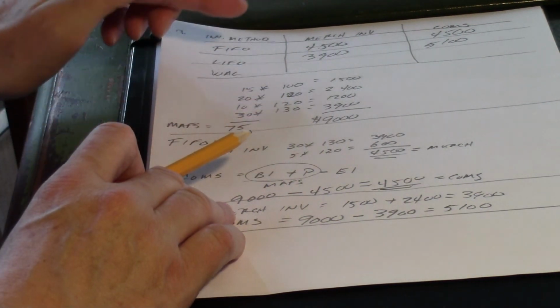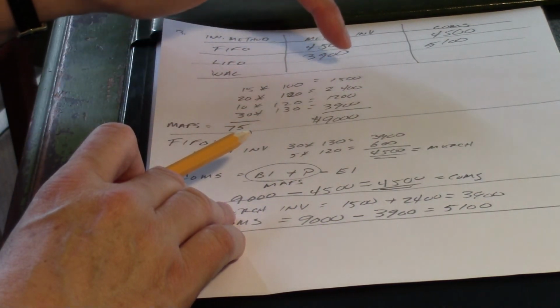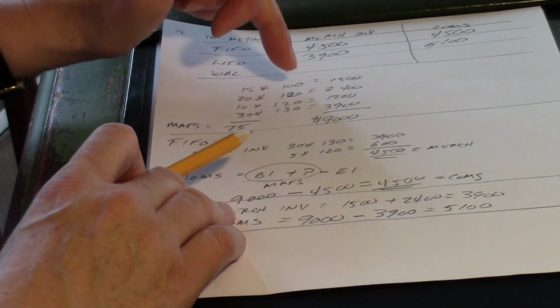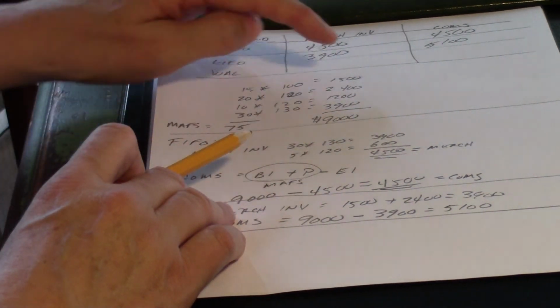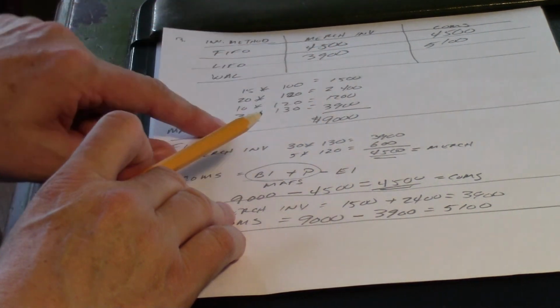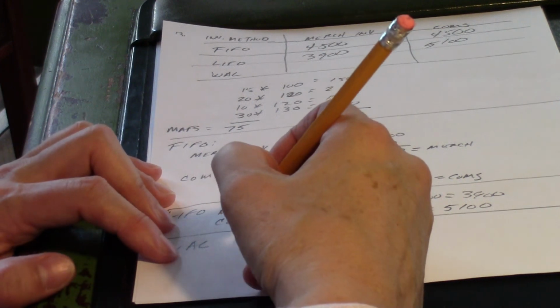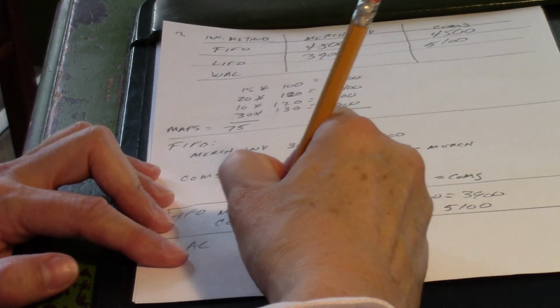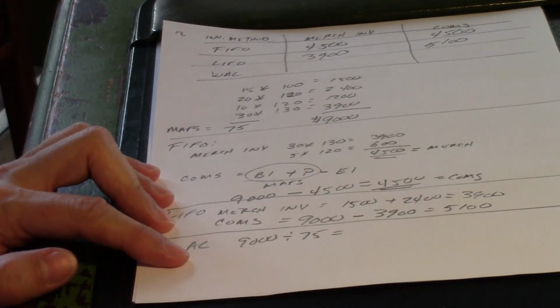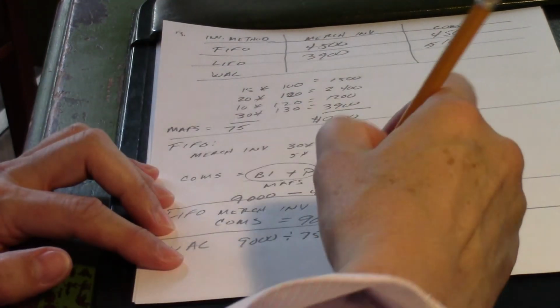All right. So we take the total extended units times the individual unit cost. So we take 1,500 plus 2,400 plus 1,200 plus 3,900 equals 9,000. Divide it by 75. So 9,000 divided by 75 equals 120.